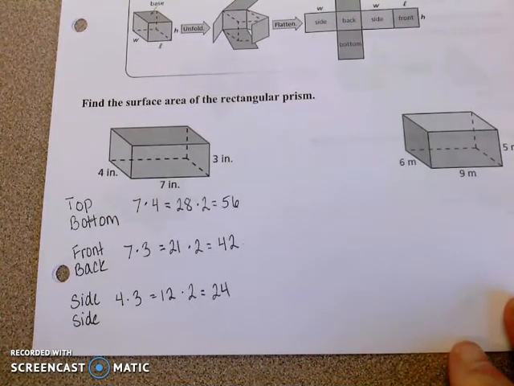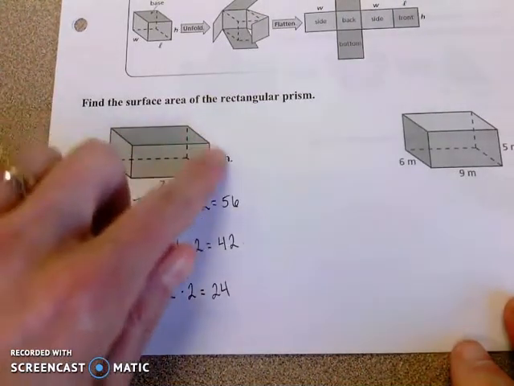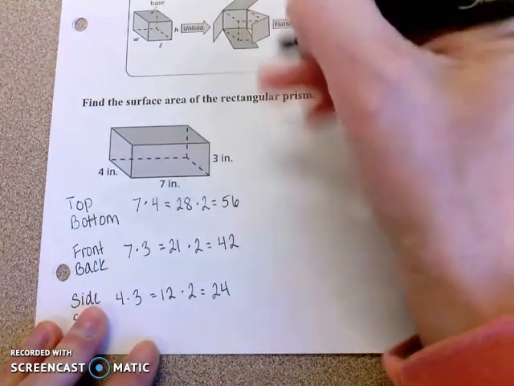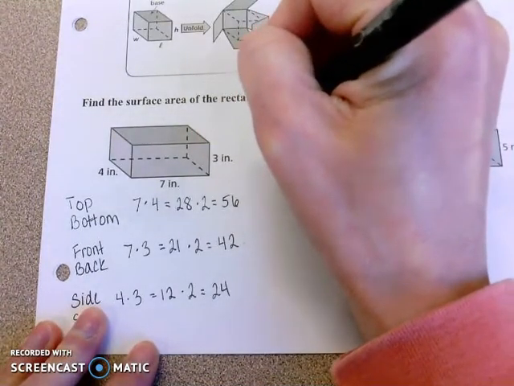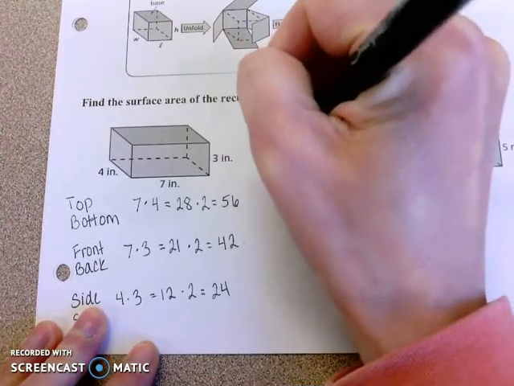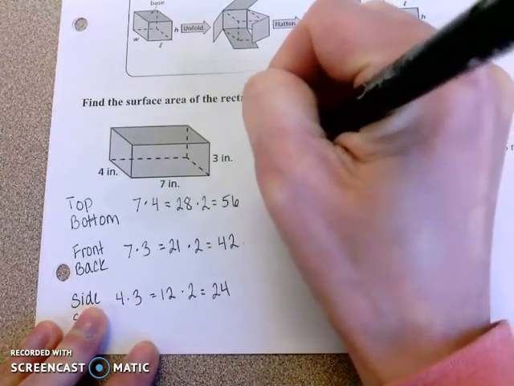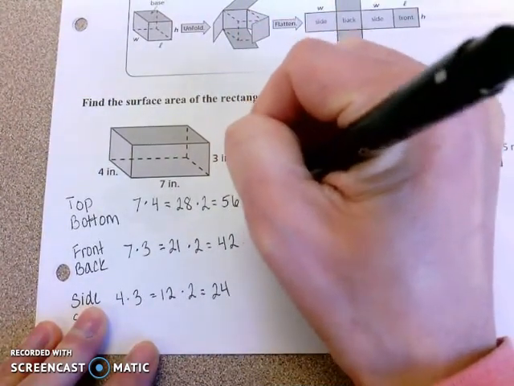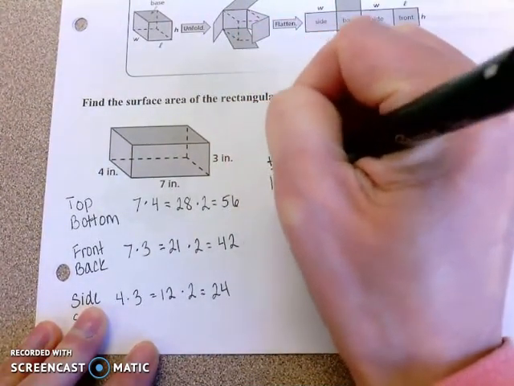Now with surface area, what that means now is you're just going to add all of those together, and that's going to give you the area of this entire figure. So surface area now means I'm going to add the 56, 42, and the 24 together, and I end up with 122 inches squared.